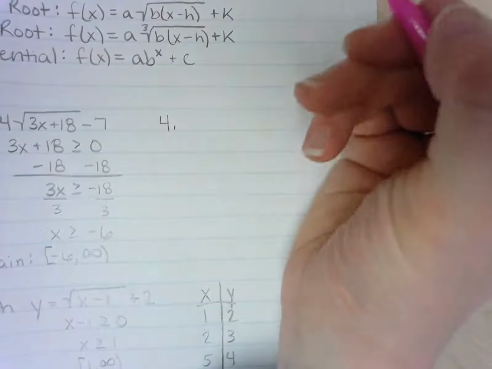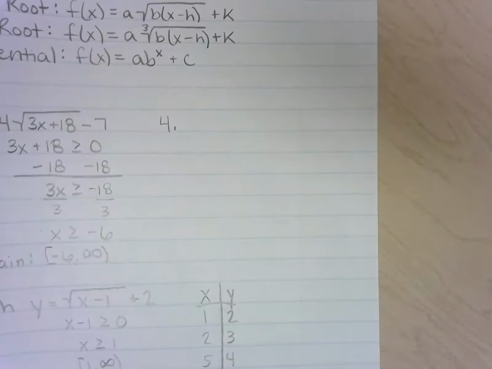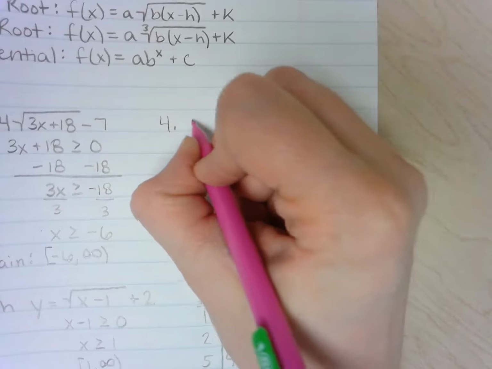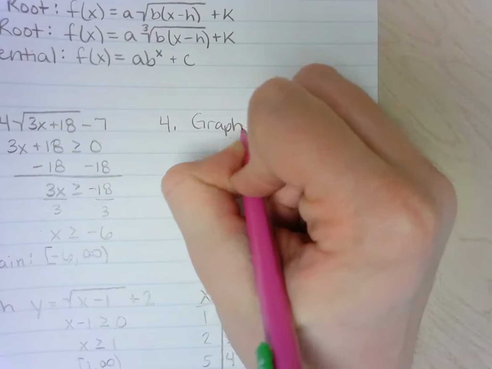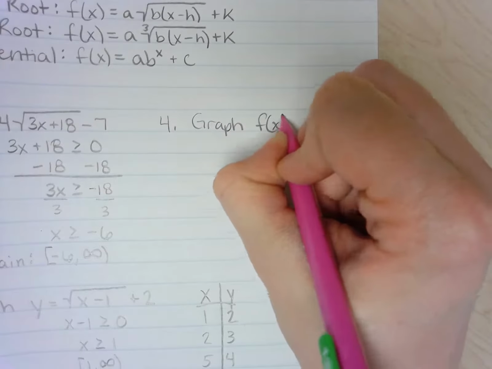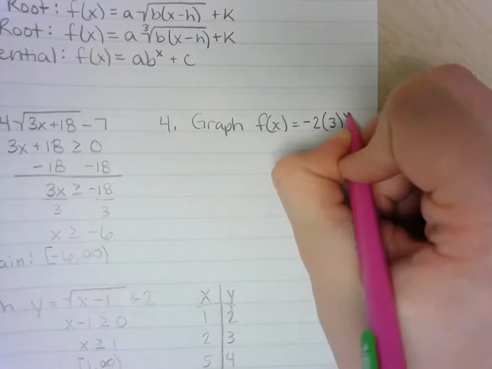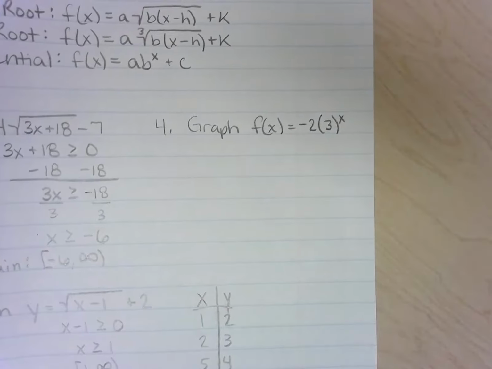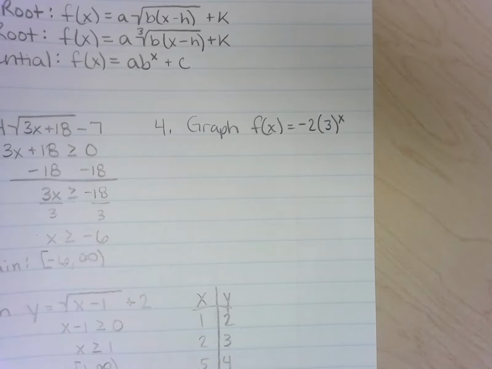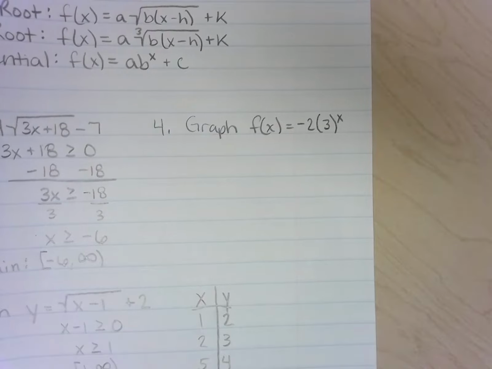So we will not need to find our domain like we did with a cube root function. We're going to graph the exponential function f of x equals -2 times 3 to the x power. When graphing exponential functions, you can find the starting point by finding the y-intercept. In order to find a y-intercept, you can just let x equal 0.